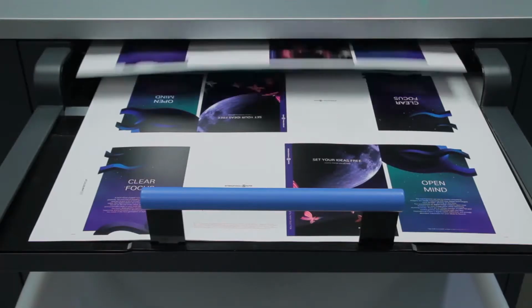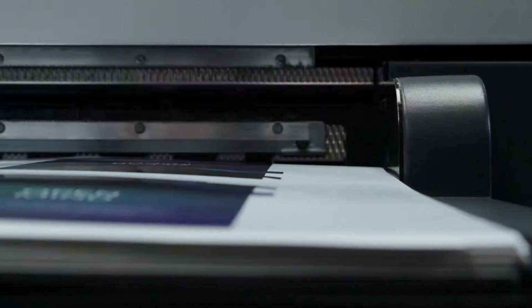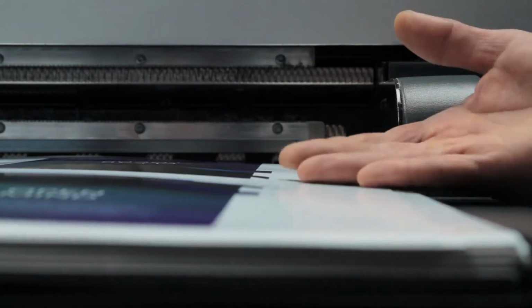I've got no concern with this stock. I've printed on many, many different stocks, and as far as paper goes, it prints so true.